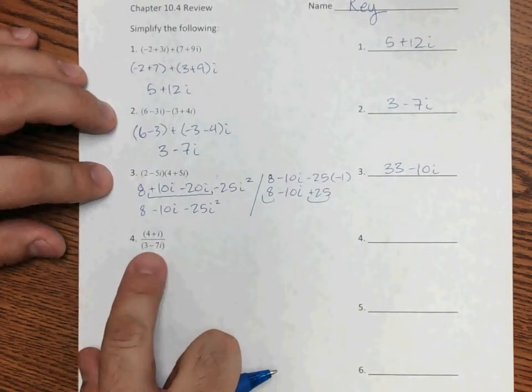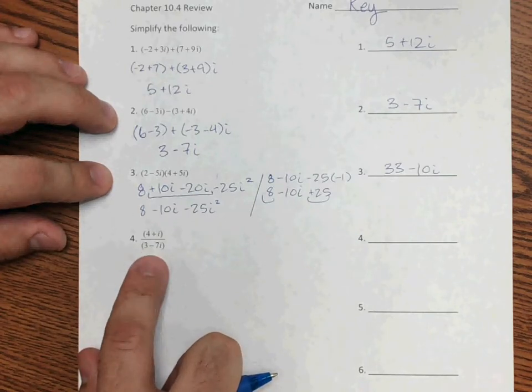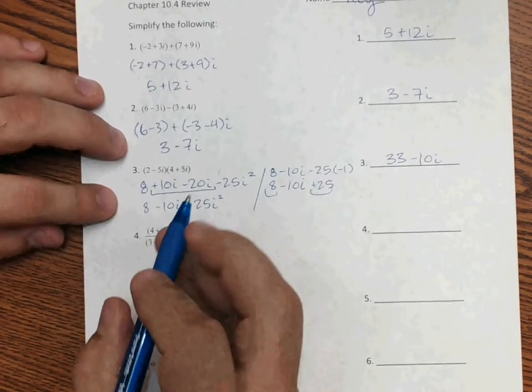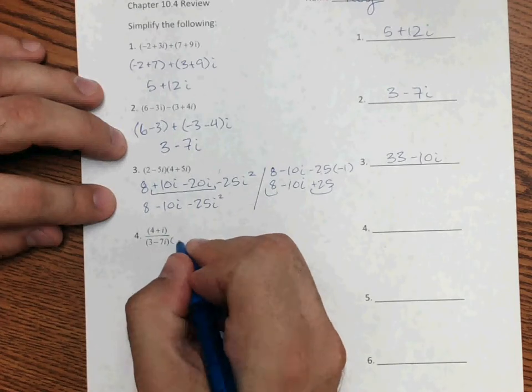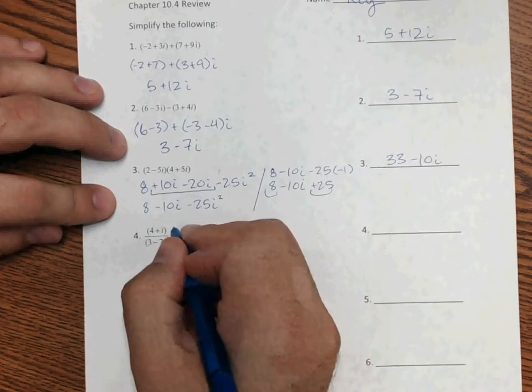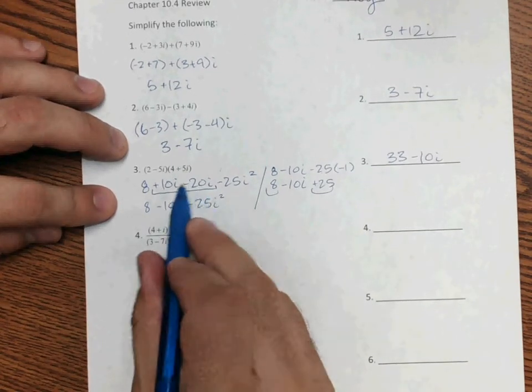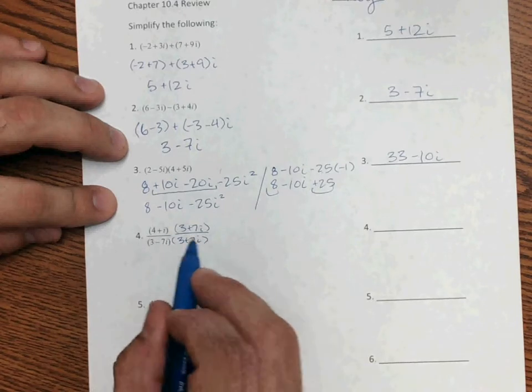The division is a bit more complex, but remember the hardest part is the first part, which is remembering that you need to multiply by the conjugate of the denominator. So if this is 3 minus 7i, I need to multiply both the top and bottom by 3 plus 7i in order to rationalize this thing. 3 plus 7i. And then we're going to do distribution like we did up here, but for both of these.